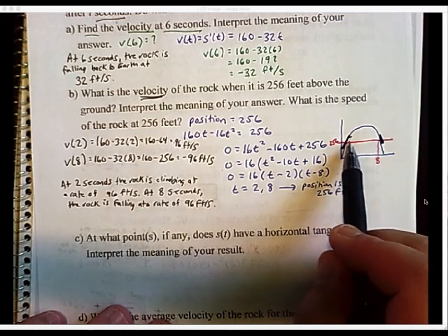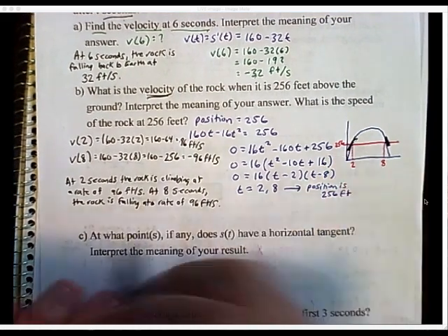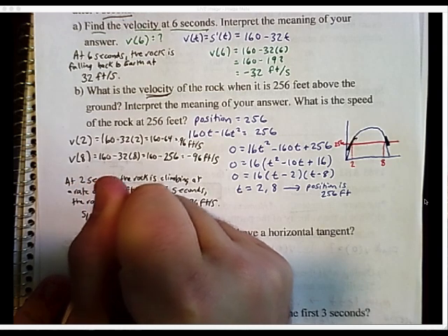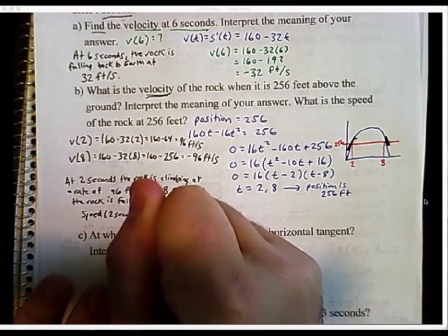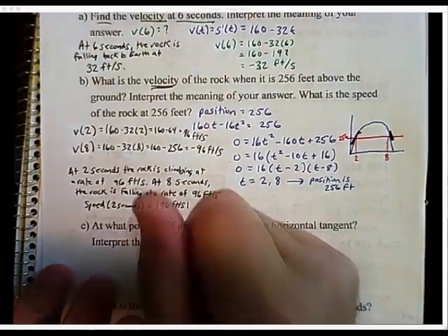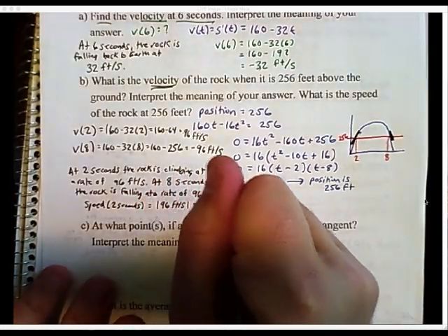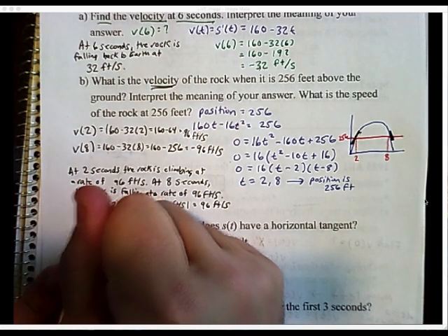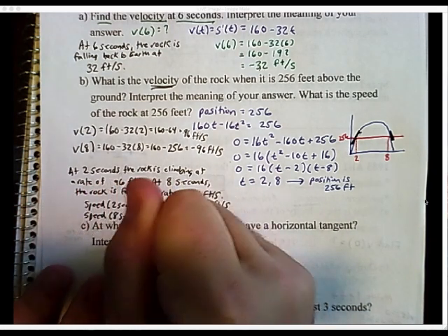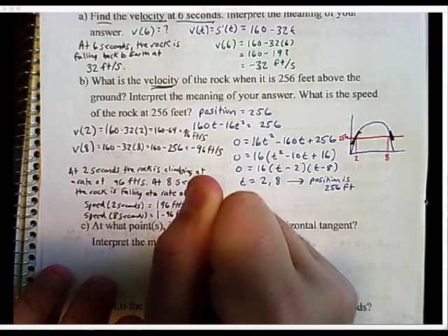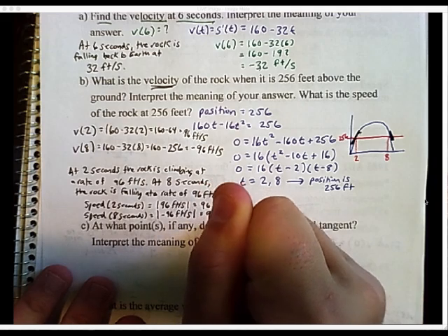So what about the speed? Okay, the speed at 2 seconds is the absolute value of 96 feet per second, which is still 96 feet per second. The speed at 8 seconds is the absolute value of negative 96 feet per second, which is 96 feet per second.